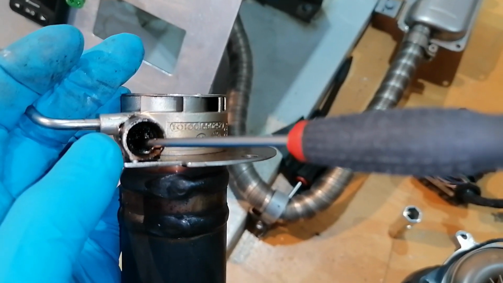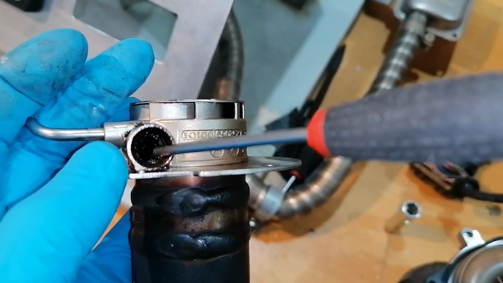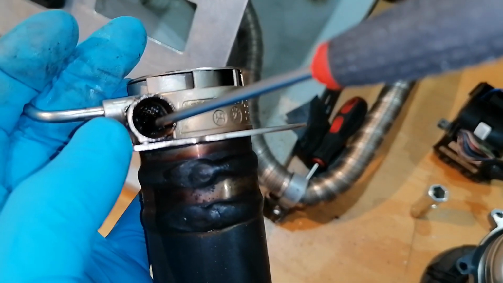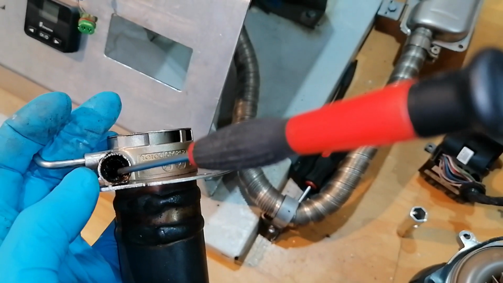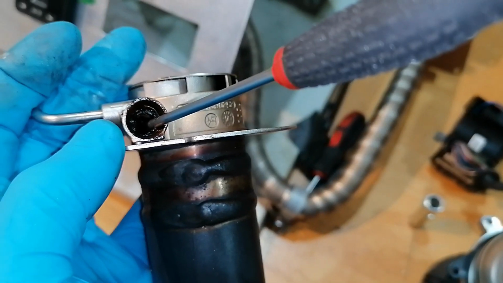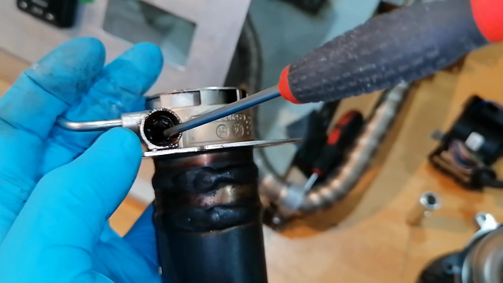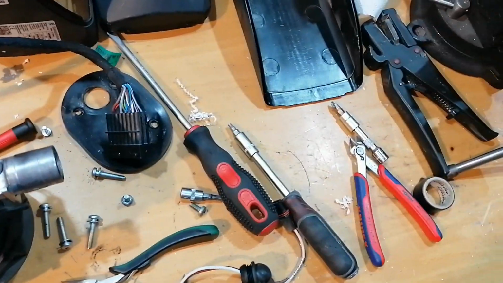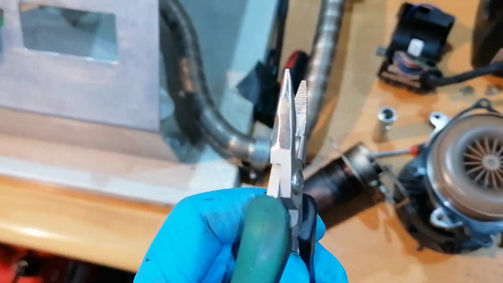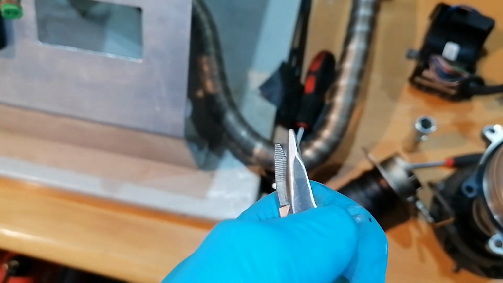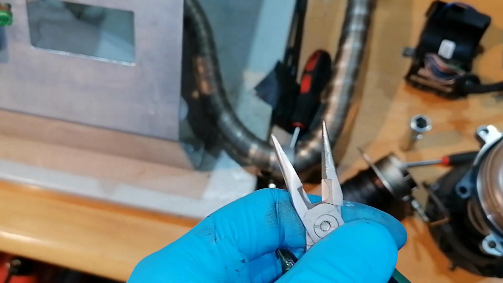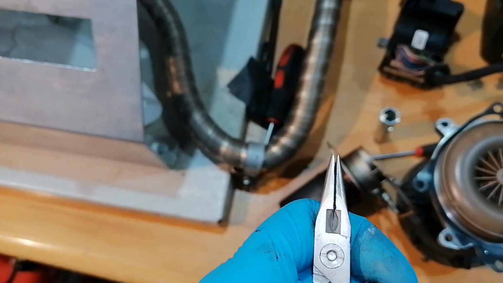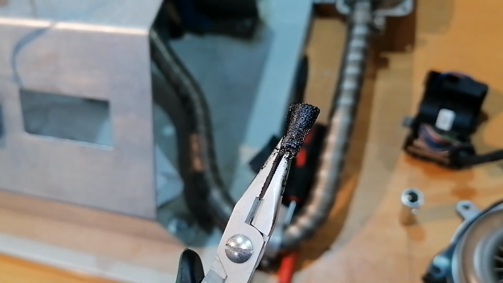Okay, so I'm trying to show you this, but even with every light turned on it's still hard to see. There is no special tool to take out that mesh, but using a small screwdriver I pry it away from one side of the hole, and then I'm using this little plier, which I already ground down so it can fit in the hole. I will hold one side of the strainer and just pull it out. Okay, so it is out.